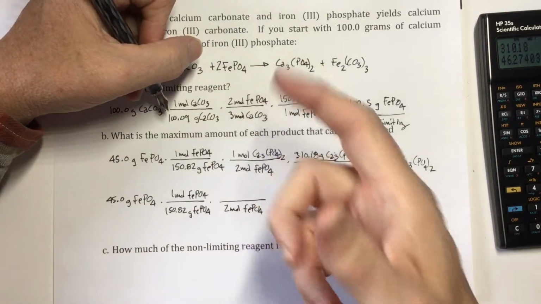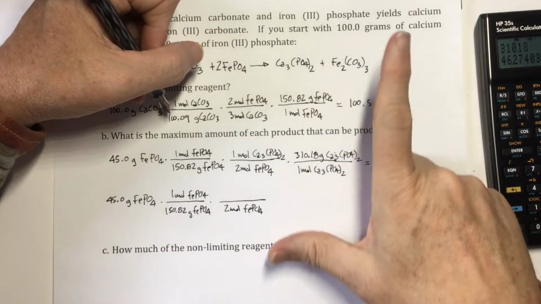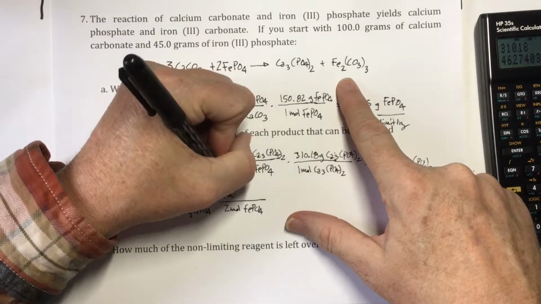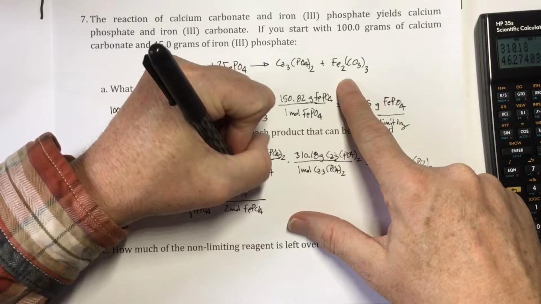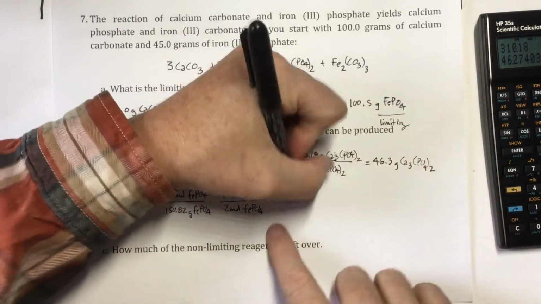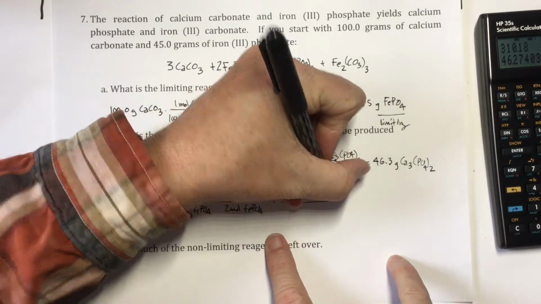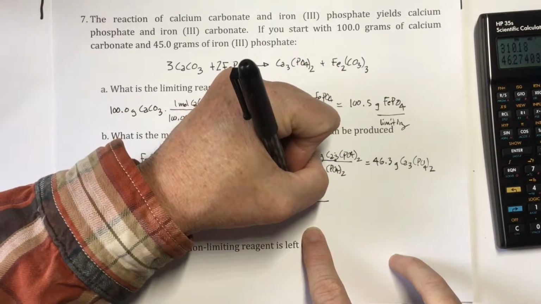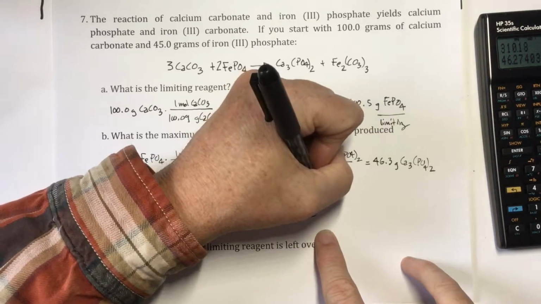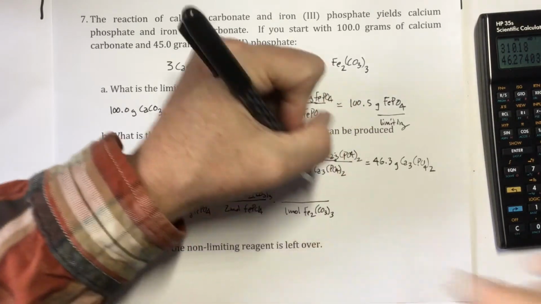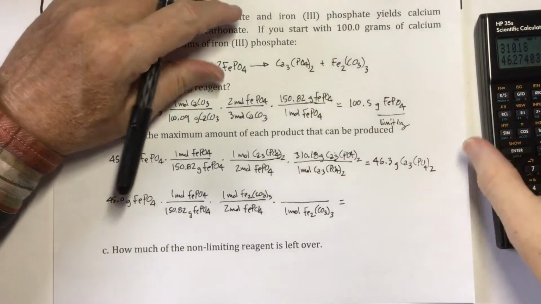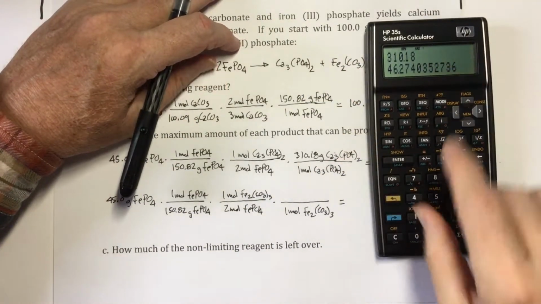All that's just the same from my previous calculation. And going back here, it looks like that's 1 mole of Fe2(CO3)3, and I have 1 mole of Fe2(CO3)3. And I need to figure out now what the atomic mass of Fe2(CO3)3 is.